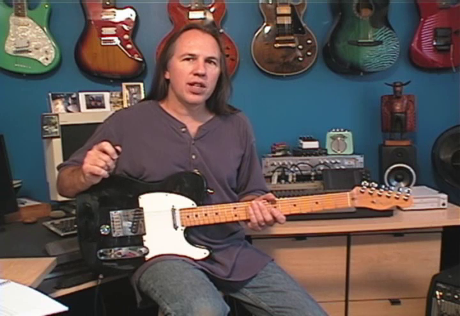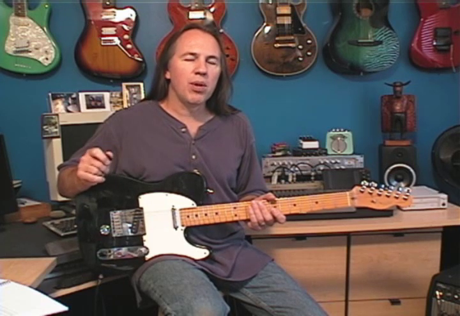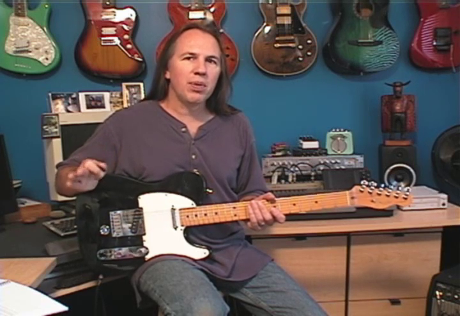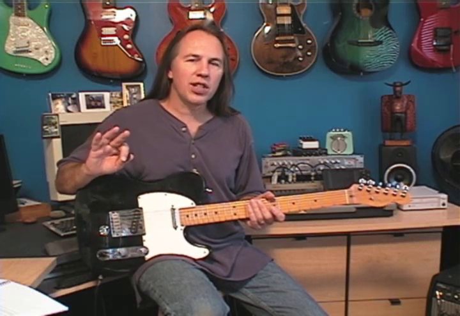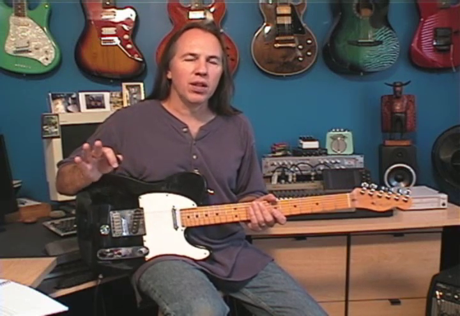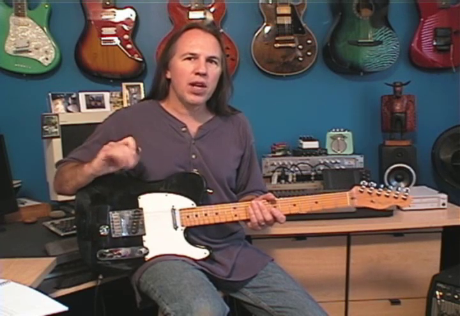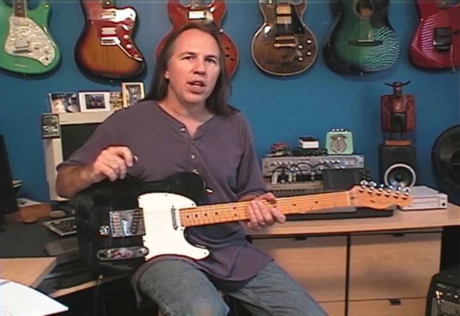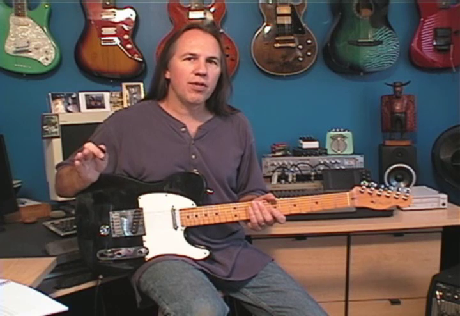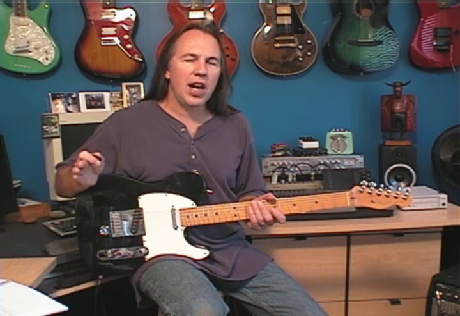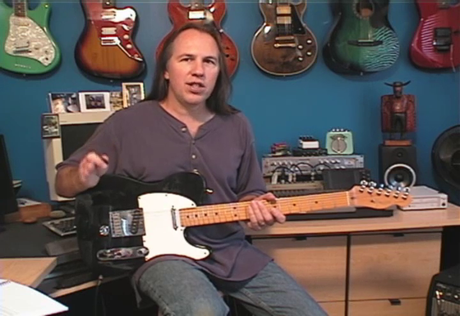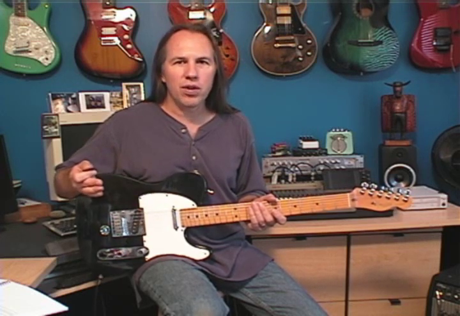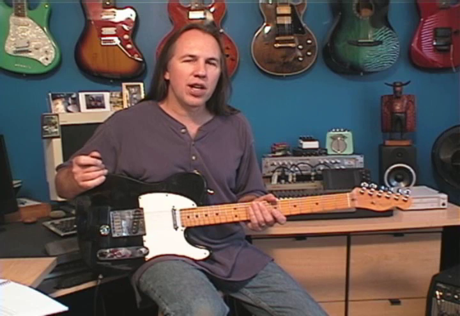Basically, modes are a way of playing music where it has a certain sound, a certain kind of flavor, if you will. And each mode has its own different sound. You're probably somewhat familiar with this concept in that you can at least understand the difference between a major sound and a minor sound.